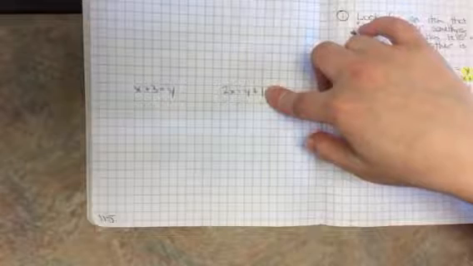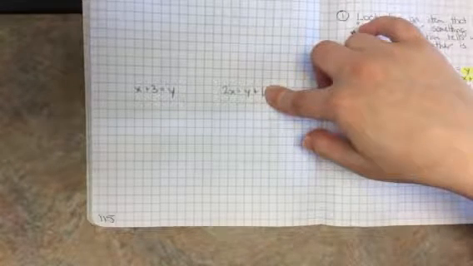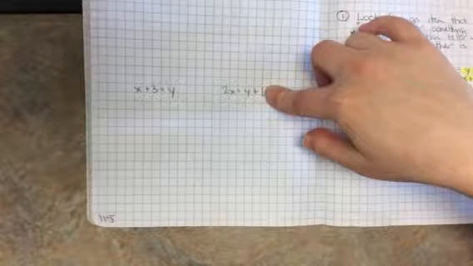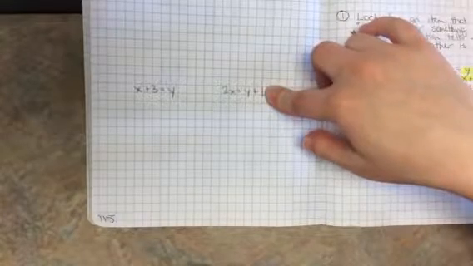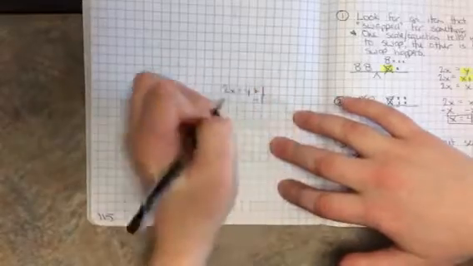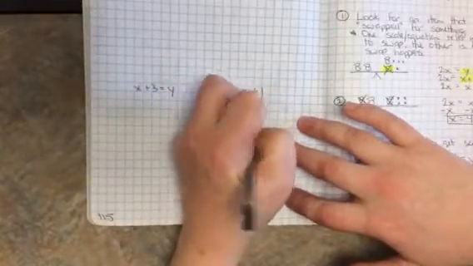Is that in a form I can graph? No. Can I get it there? Yes. What do I need to do? Yeah, Daniel's right. I could turn this into slope-intercept form by just subtracting 1 from each side and, oh, now I can graph it.